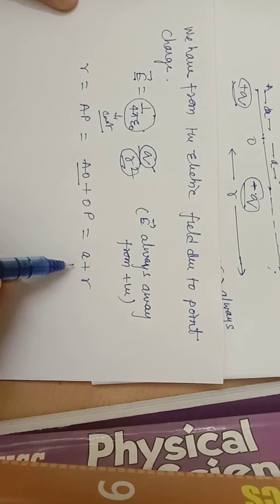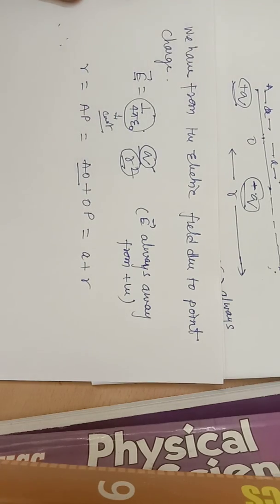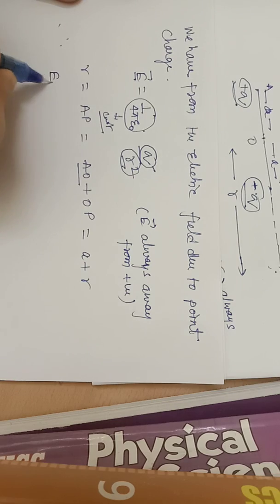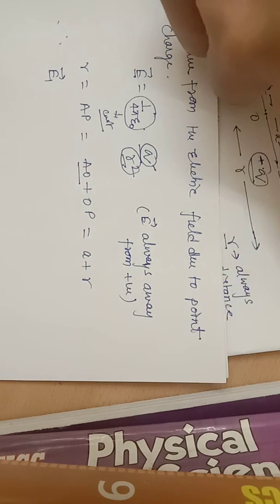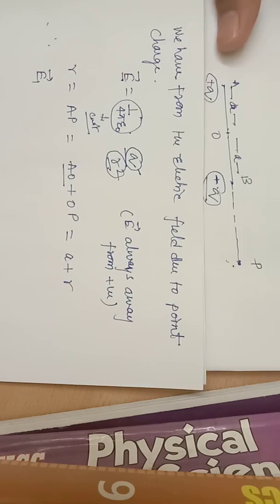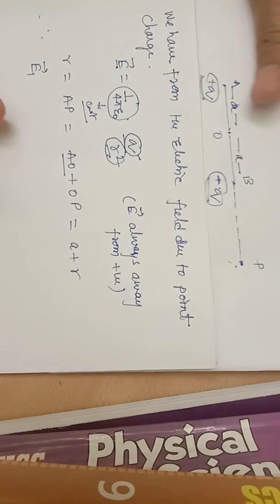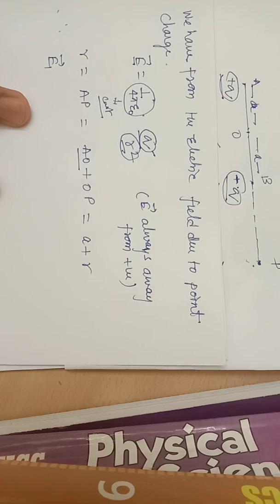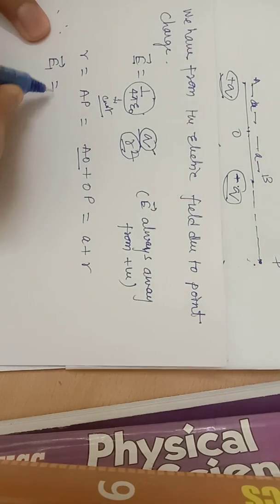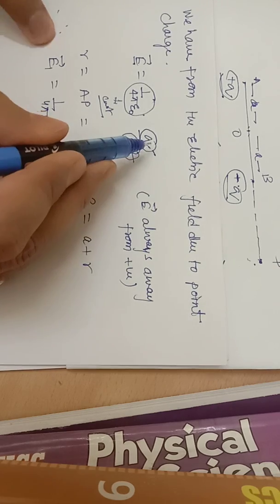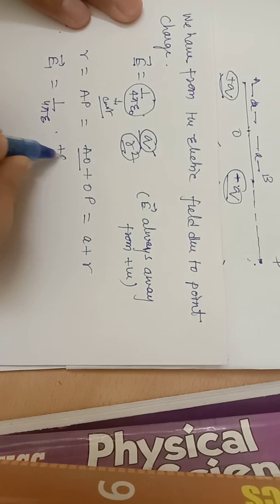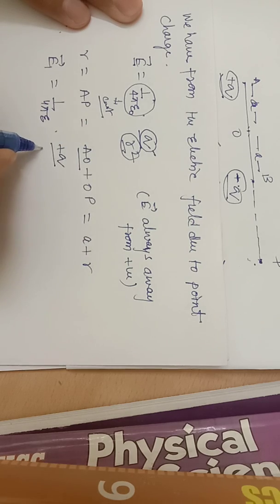Fine. So therefore E1, the electric field intensity due to the plus Q charge at point P, is equal to 1 upon 4 pi epsilon naught as it is, into Q, that is plus Q, upon R plus A the whole square.